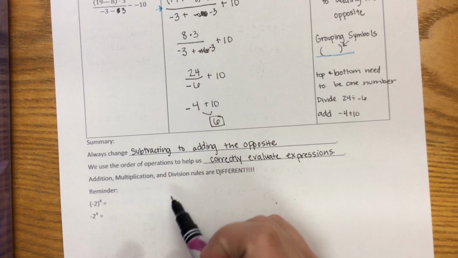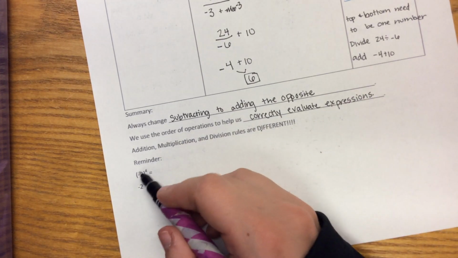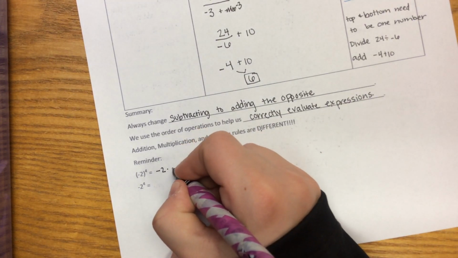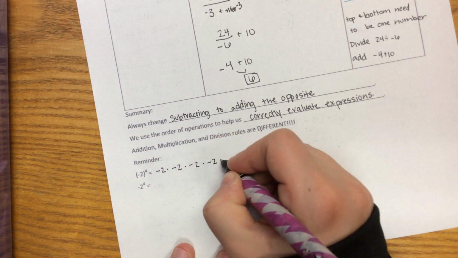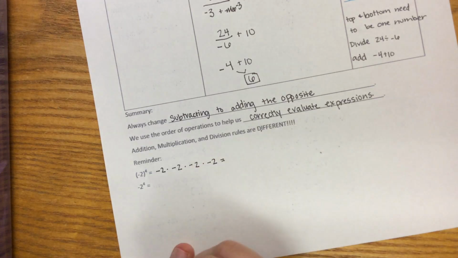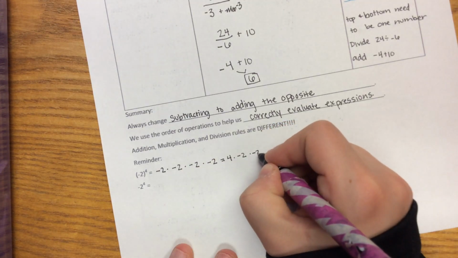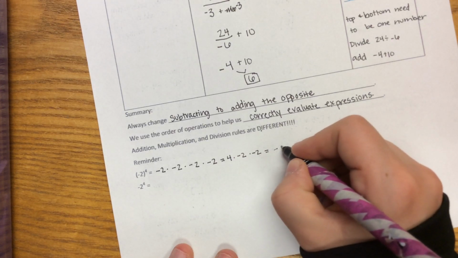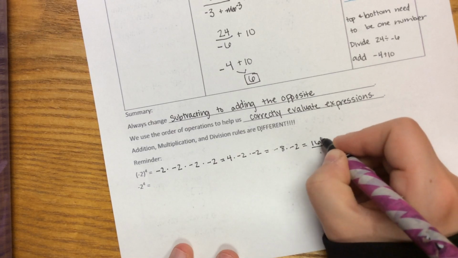They're different. Okay. And a reminder, I don't know if I talked about this before, so I wanted to talk about it. When they're in parentheses, negative 2 to the 4th means negative 2 times negative 2 times negative 2 times negative 2. So negative 2 times negative 2 would be a positive 4 times negative 2 times negative 2. 4 times negative 2 would be a negative 8 times negative 2 would be a positive 16.